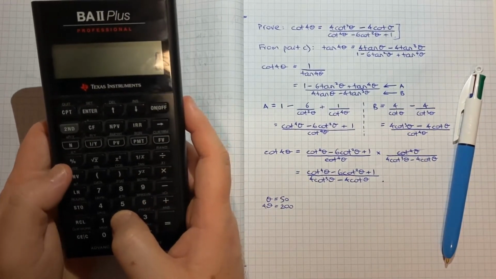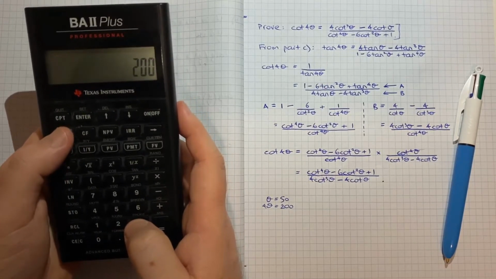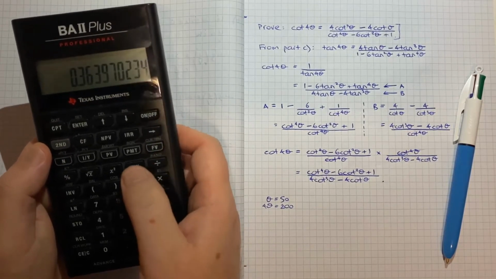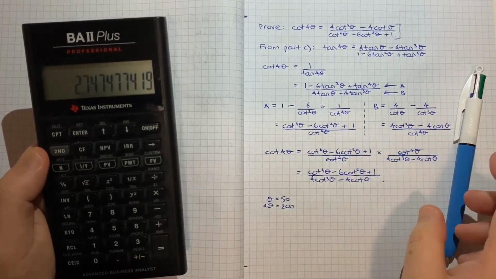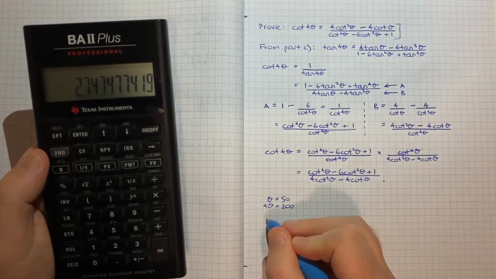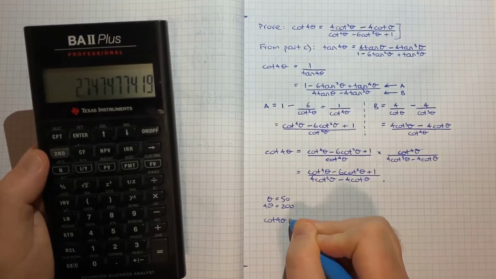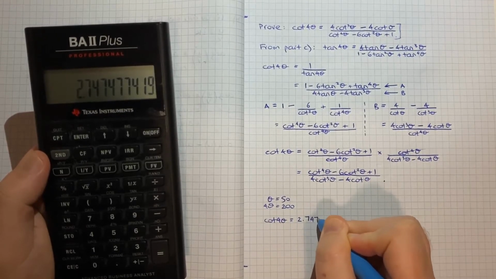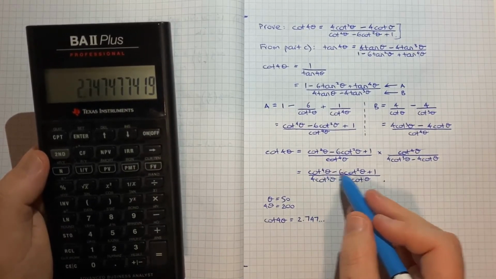So if I do 200 degrees, I'll first work out tan of that, and then I'll get the inverse. So I'm going to get cot 4θ is equal to 2.747 and so on. So that's the left-hand side. Now let's see what we get here.